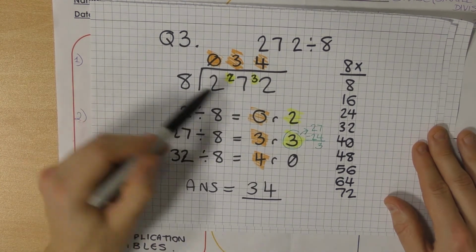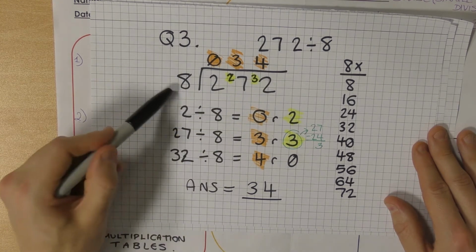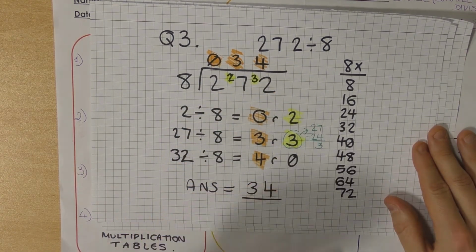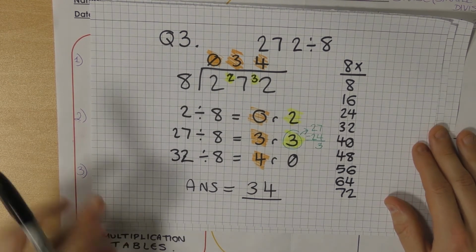I then work out 32 divided by 8. 32 divided by 8 is 4 remainder none. So my answer in this question is 34.